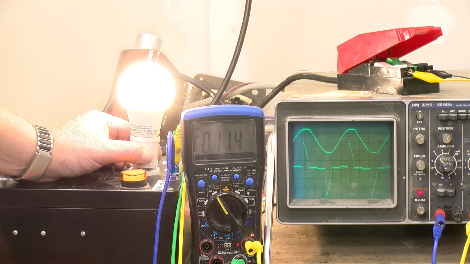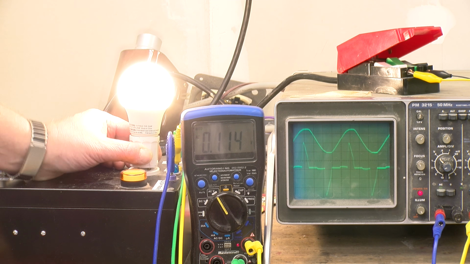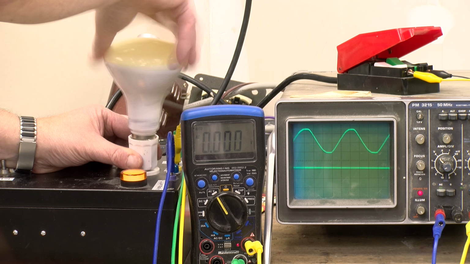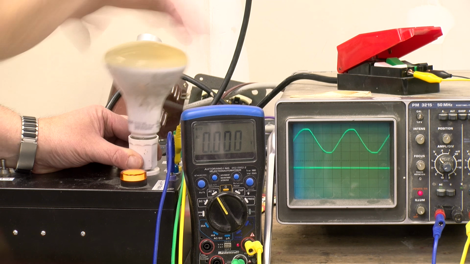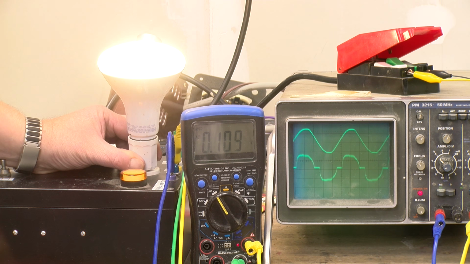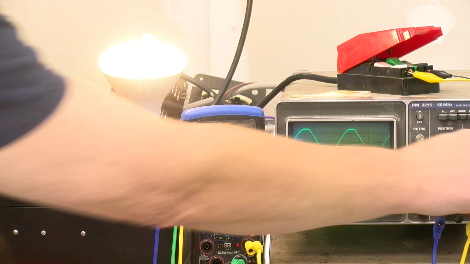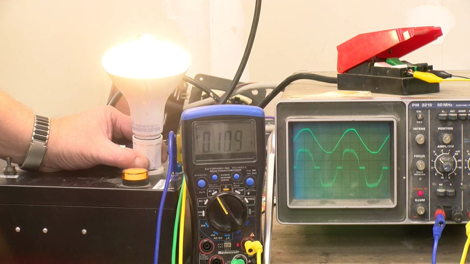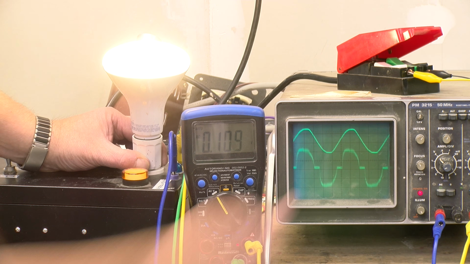So not very good, and again plaguing the power system with horrible harmonics. Here's a little floodlight. It's also NOMA. And look at that. I think it's maybe newer. The shape of the current is completely different.